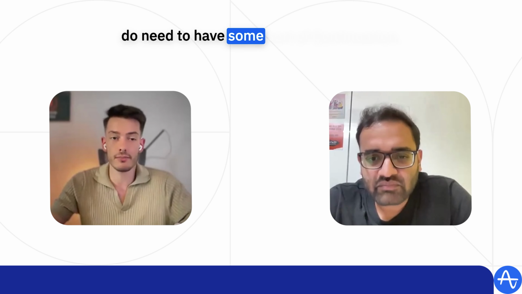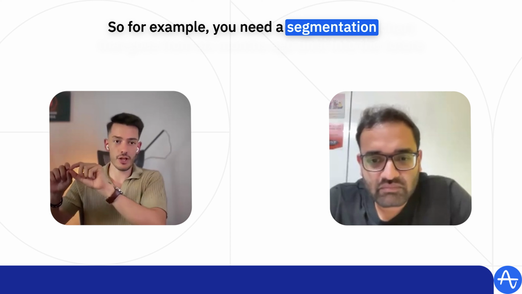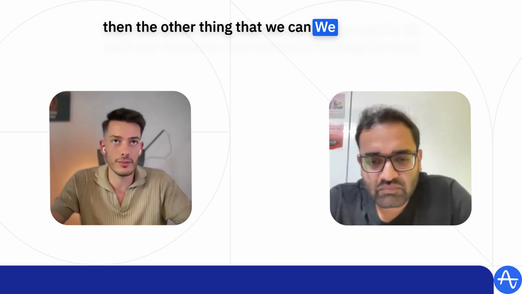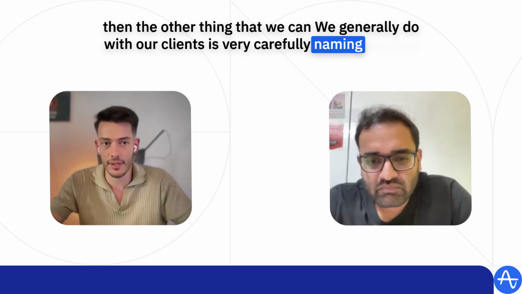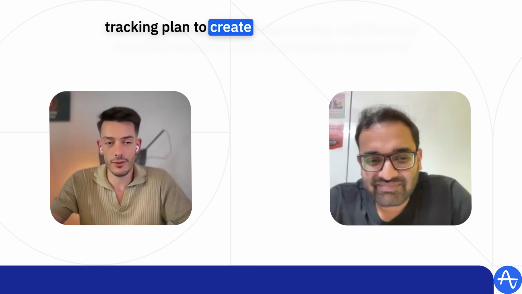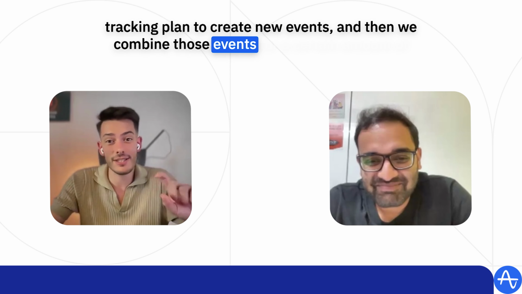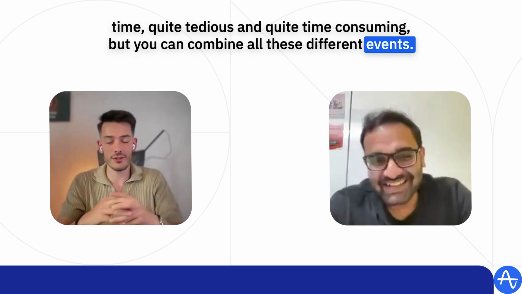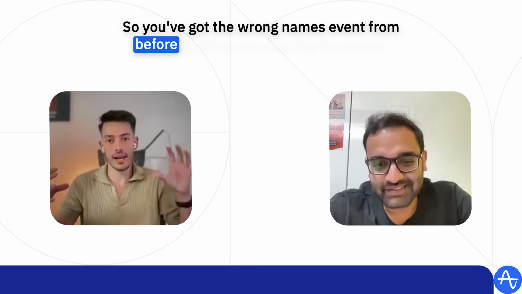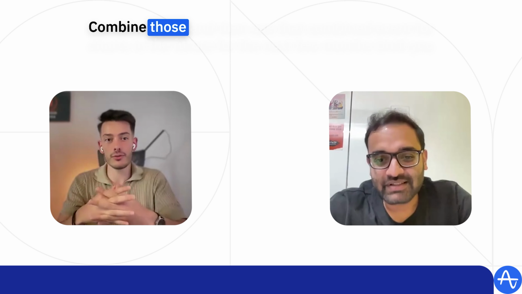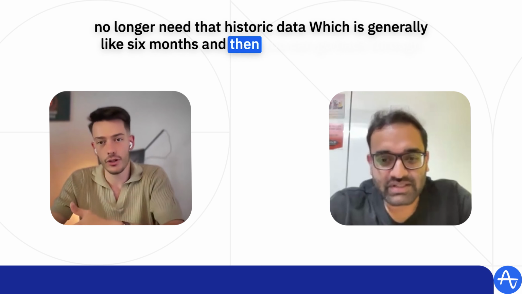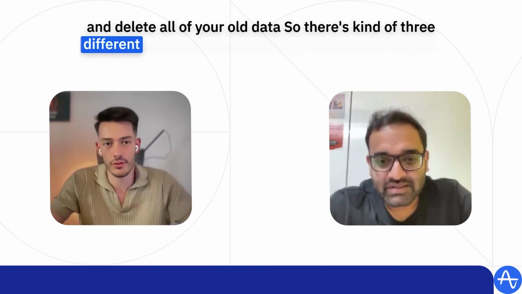If you do need to have some sort of continuation, so for example, you need a segmentation chart that goes from 6 months ago into the future, then the other thing that we generally do with our clients is very carefully naming the new tracking plan to create new events. And then we combine those events for a certain amount of time. It's quite tedious and quite time consuming, but you can combine all these different events. So you've got the wrong named event from before and the new one that is correct. Combine those and then use that combined event for charts in the future for the next few months until you no longer need that historic data, which is generally like 6 months. And then you can go back through and delete all of your old data. So there's 3 different solutions that we could go for.